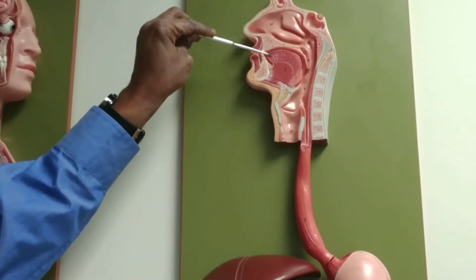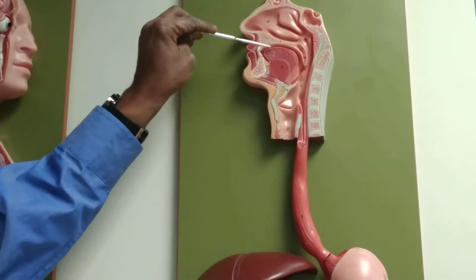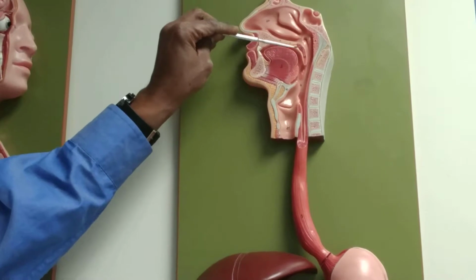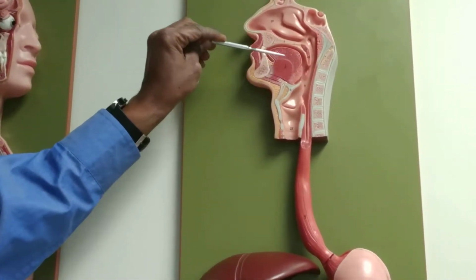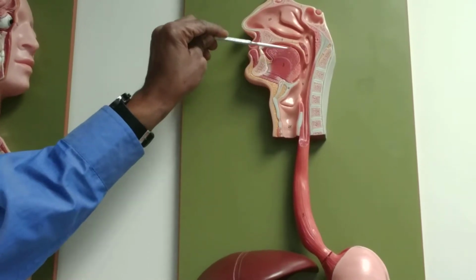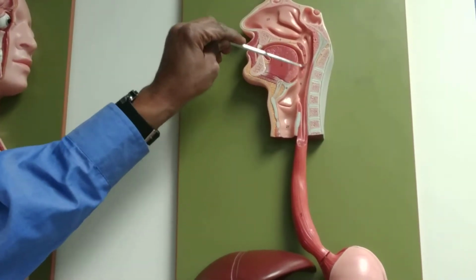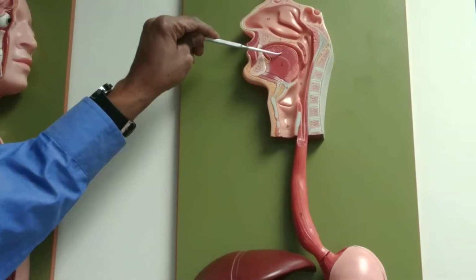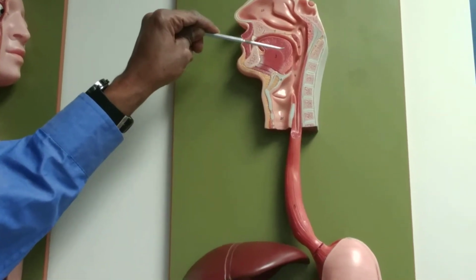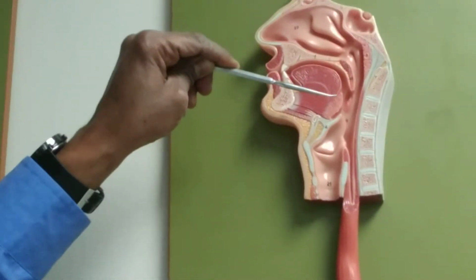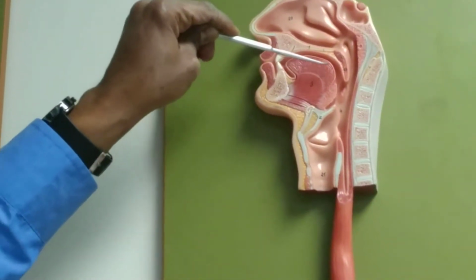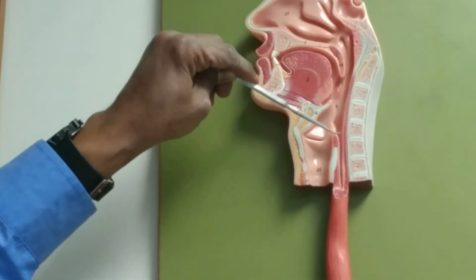The oral cavity also contains the teeth. The teeth help in cutting, grinding, and pushing the food, plus making the food particles smaller so it is easy to swallow. The tongue is a muscular organ right here. It manipulates the food and helps to push the food down the esophagus.